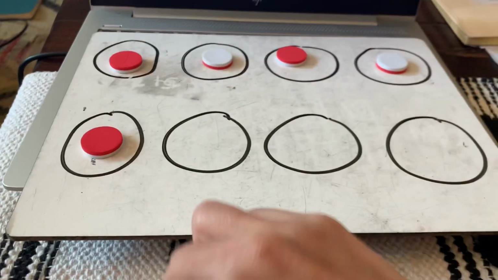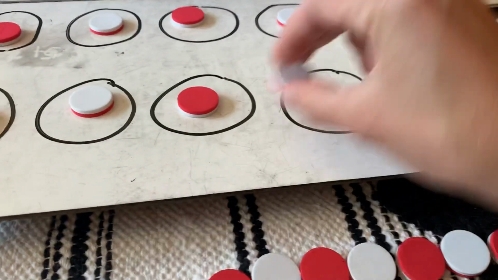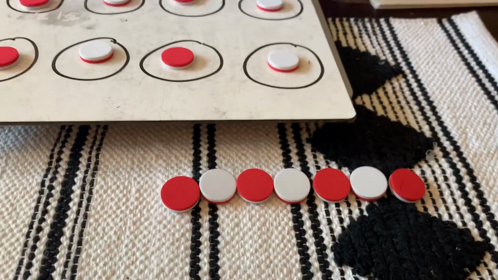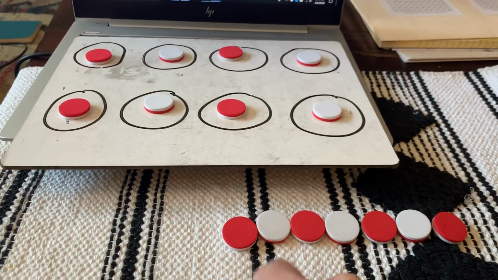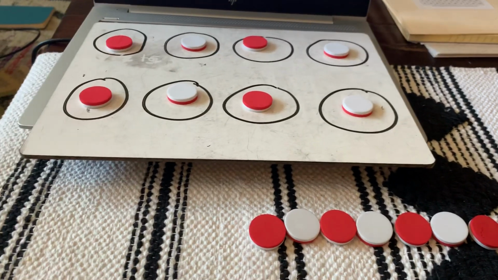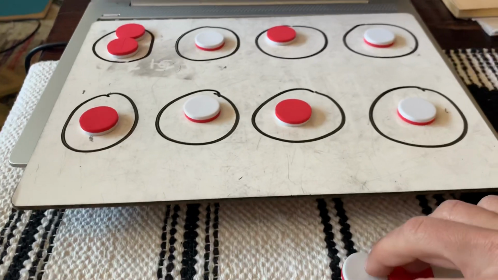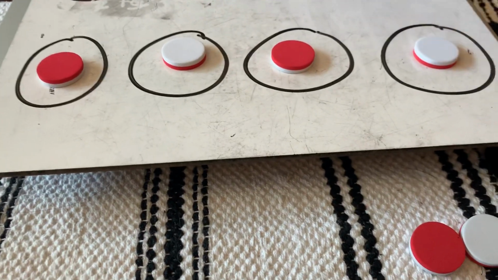Okay, I need to keep giving everybody 1. Okay, so everyone's got 1, right? But look, I have some more. So I'm going to keep giving until I have no more buttons left, okay? So now this friend has got 2. Got to make sure everyone's got 2 though.